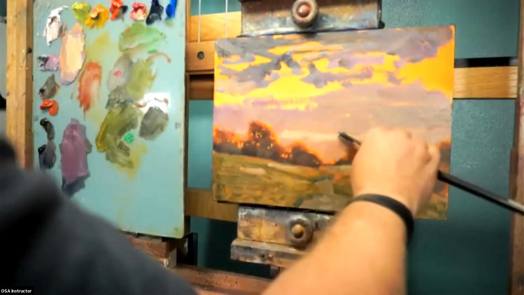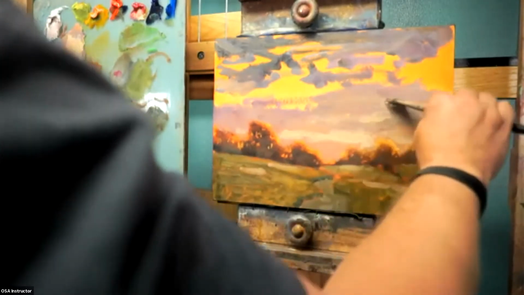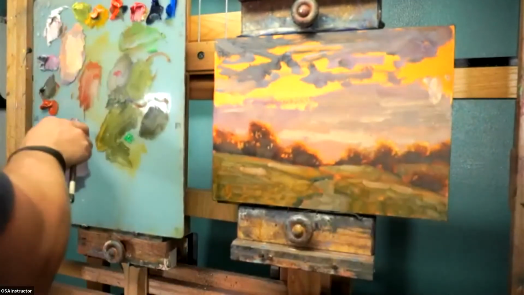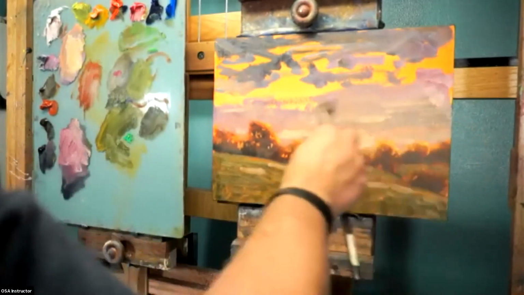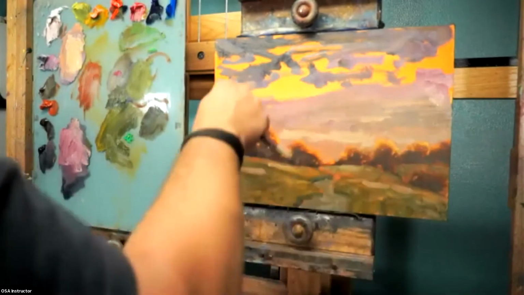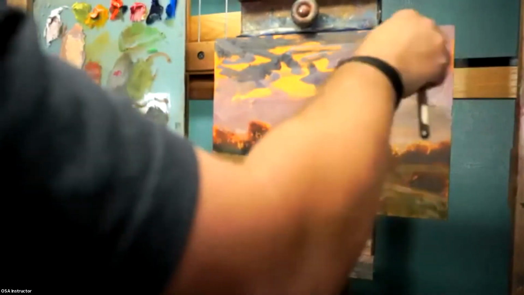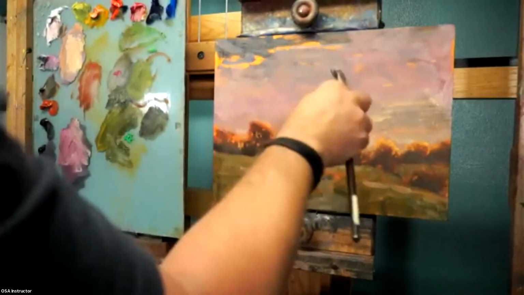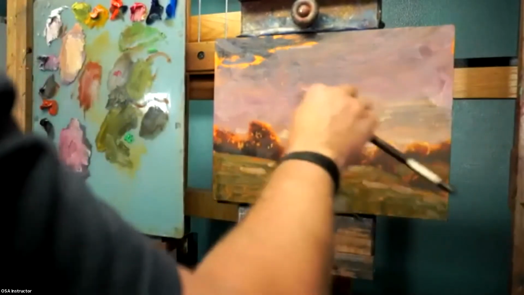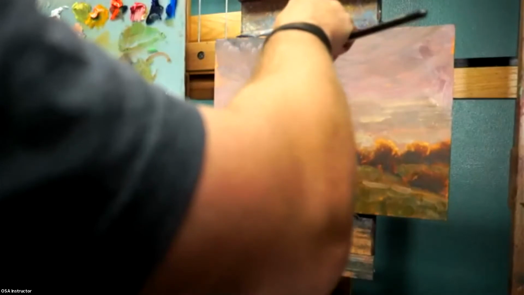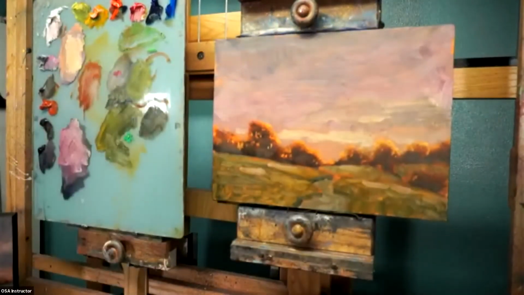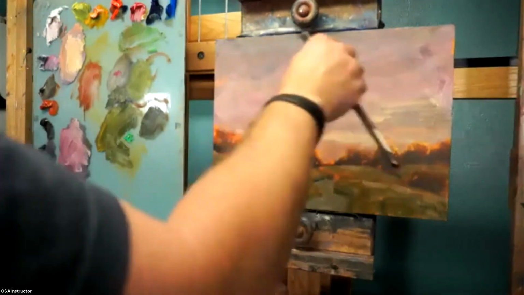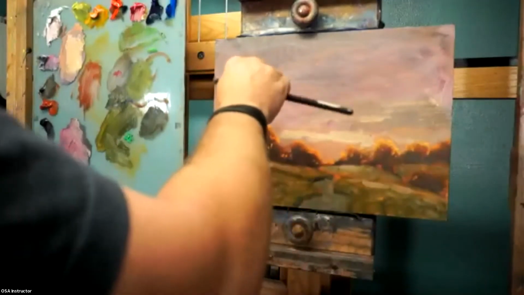So I'm just making lighter and a little bit warmer colors down low. I'm going to let that transition up to my darker sky, just adding more reds in that transition area. There we go. So by covering it, now I can see where the warmth and the glow is a little more special.